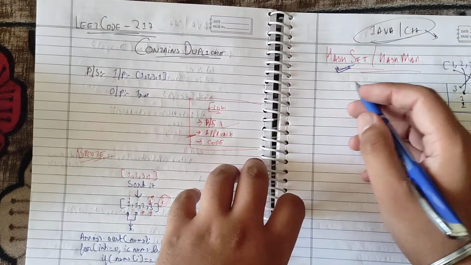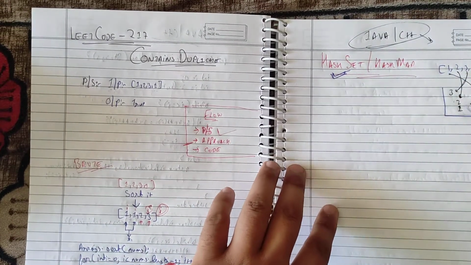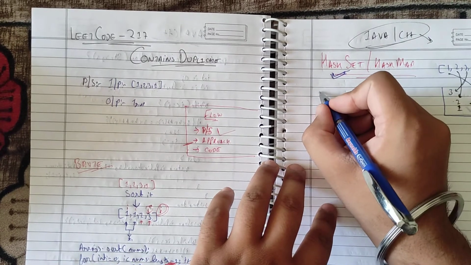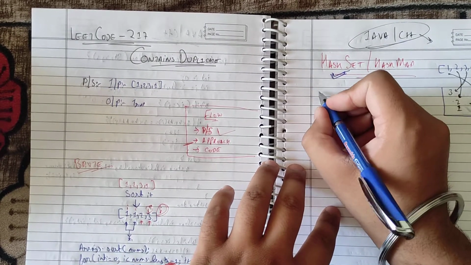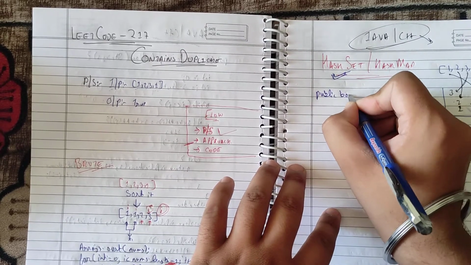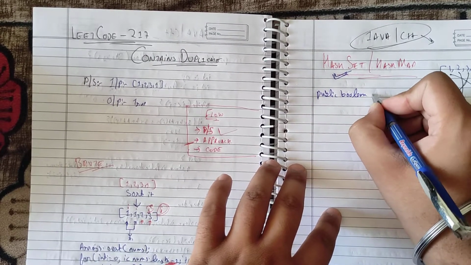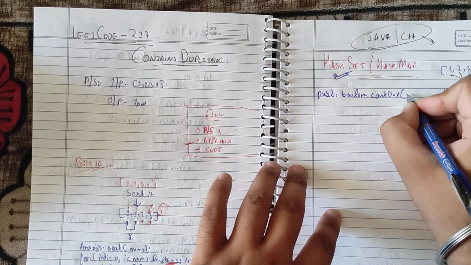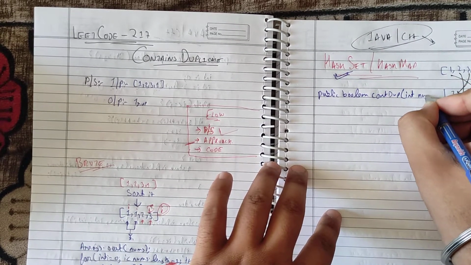Alright, ladies and gentlemen, now we are talking about the hash set. Hash set is the best way, though you can even do it with hash map. For example, let's say we're given a function, public boolean containsDuplicate, and we are given a nums array.